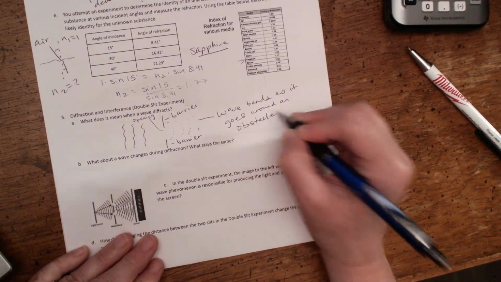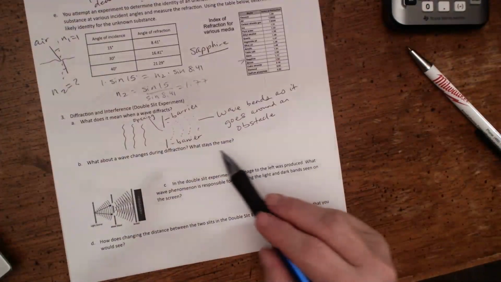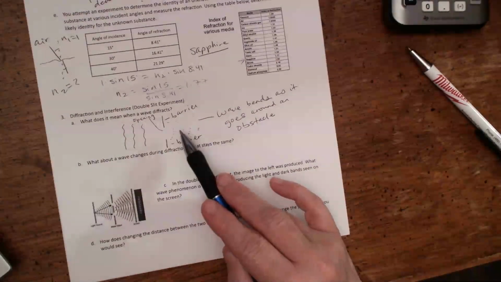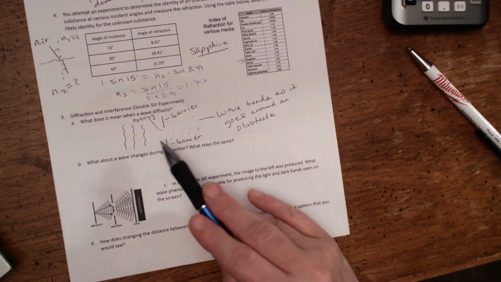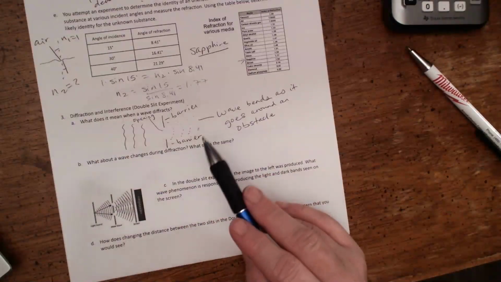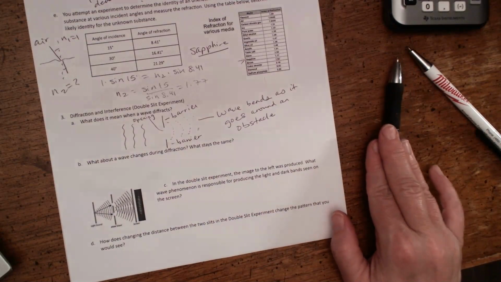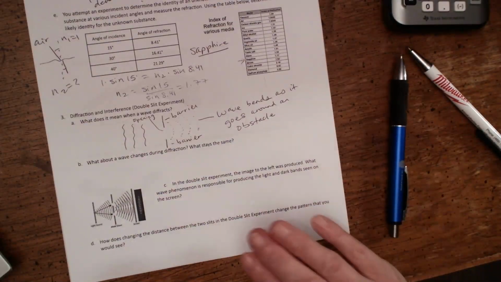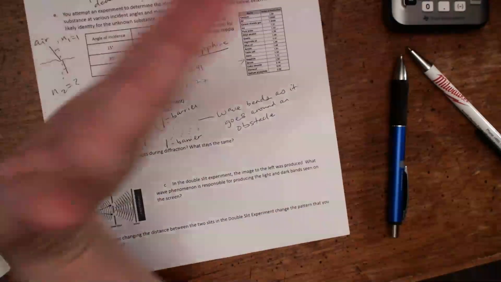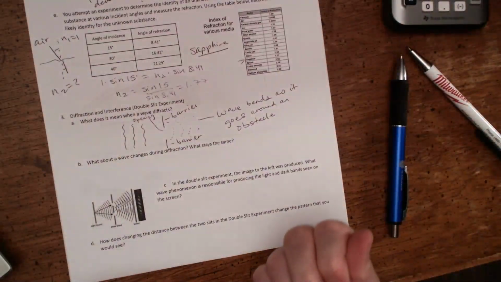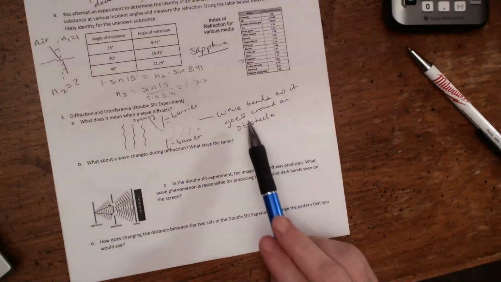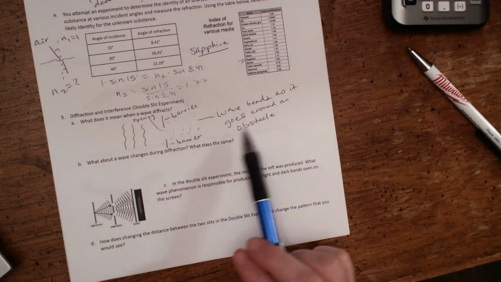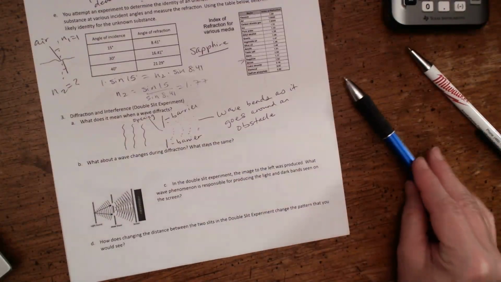And other types of waves, not just light waves, do this. Other types of waves diffract. Sound waves diffract. That's why you can hear your friend if you're coming down the hallway and they're around the corner, because the sound waves bend as they go around the corner. So diffraction is a bending of the wave.